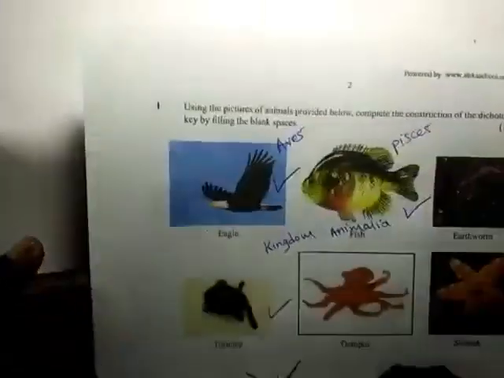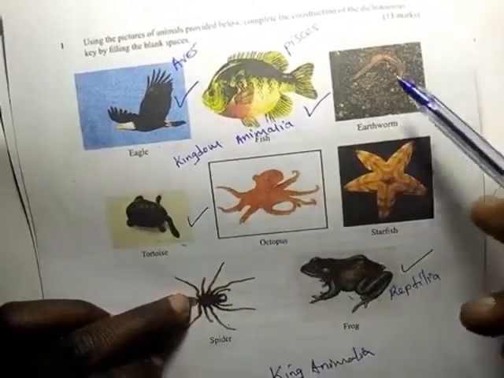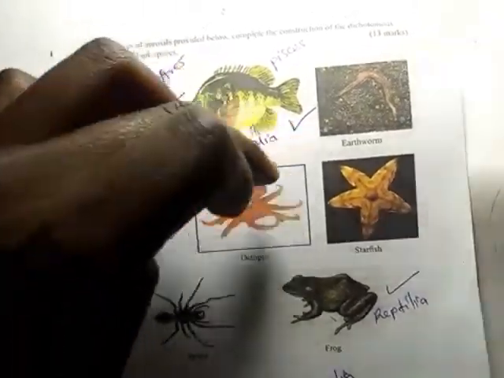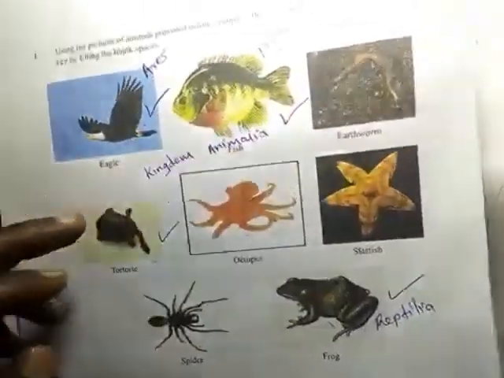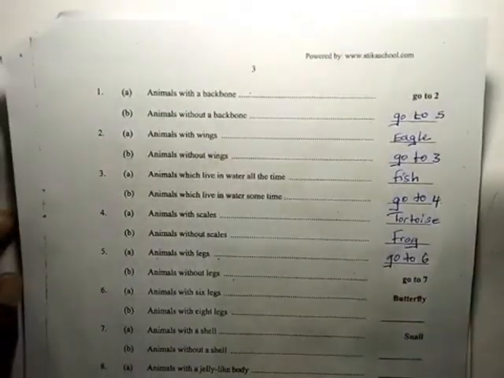When we go to 5, animals with legs, animals without legs. Here, because there are 2 with legs and 2 without, you write go to 6, because it's only one characteristic that can satisfy an organism, not 2.